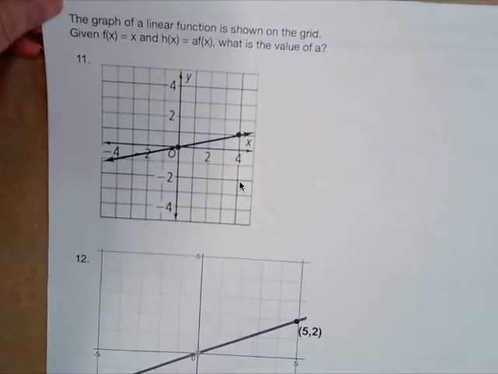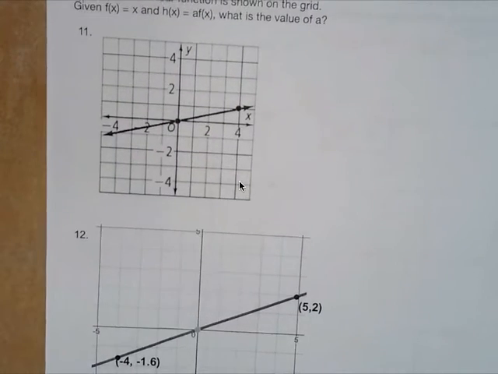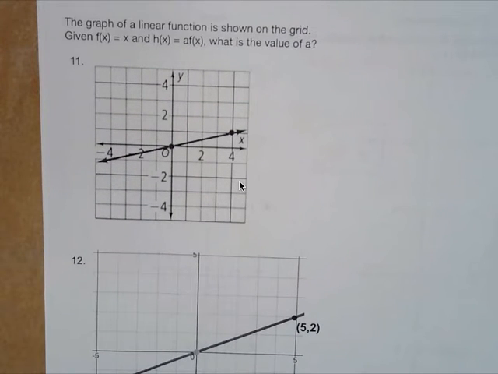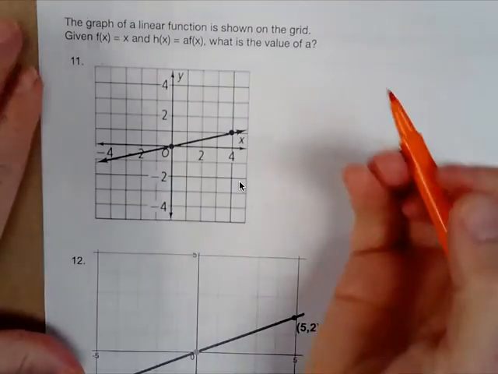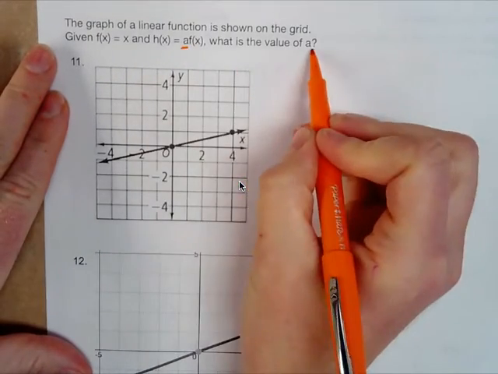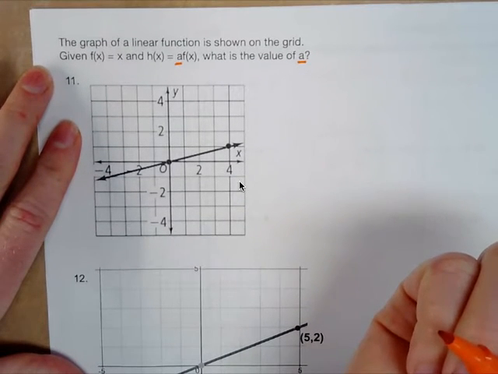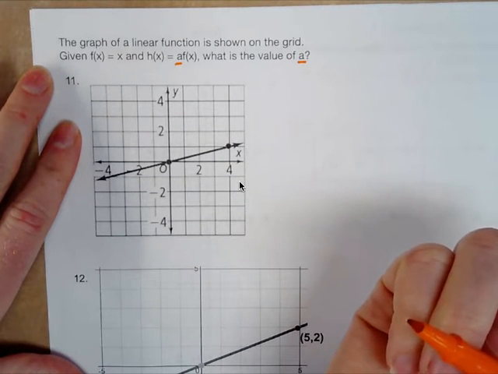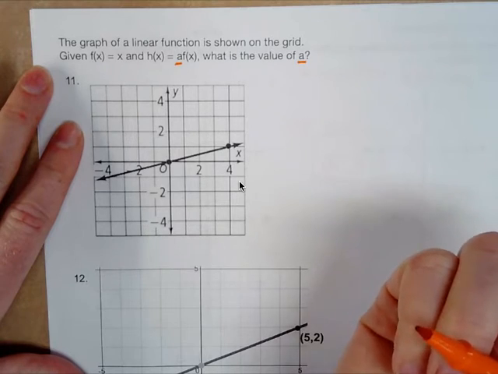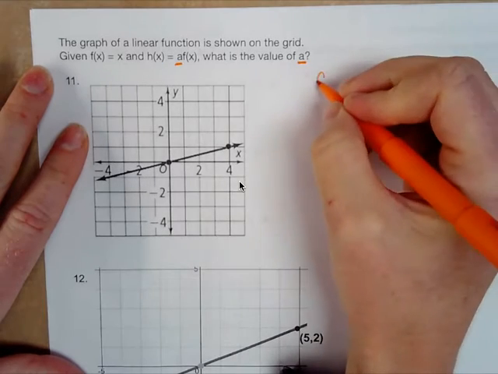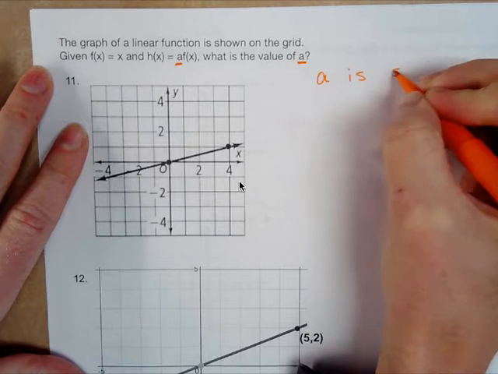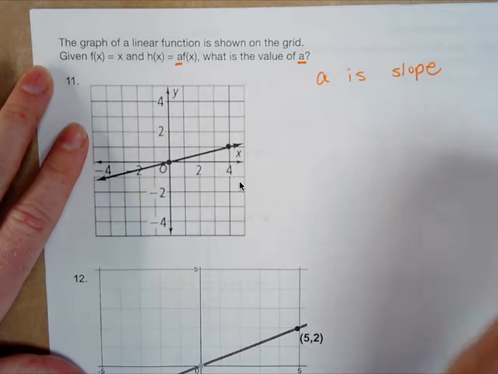The graph of a linear function is shown on the grid. Given f of x equals x and h of x equals a f of x, what is the value of a? So all a does is change your steepness. So what we would need to do is find out what the steepness is, which another word for that would be, a is going to be the description of how the slope is changed. So we are going to find the slope.